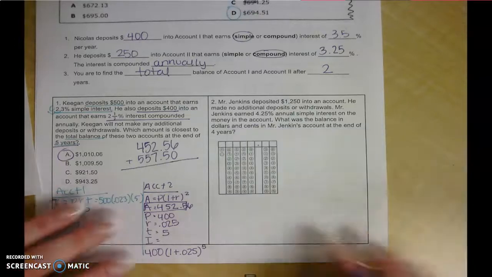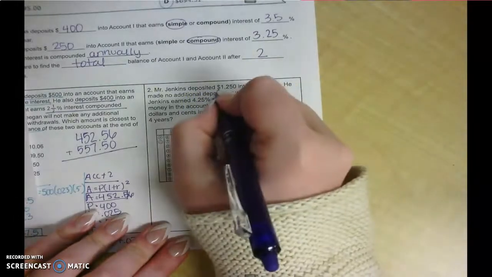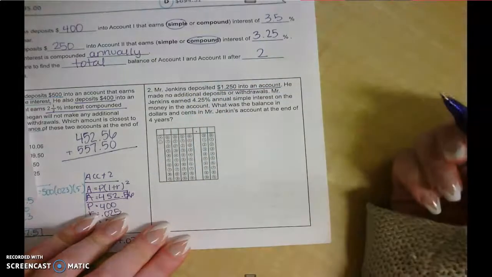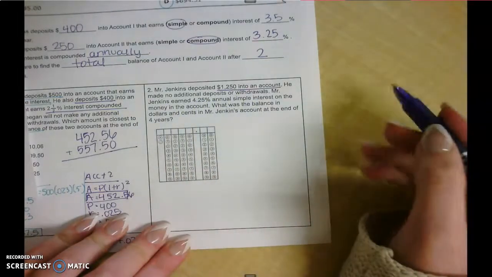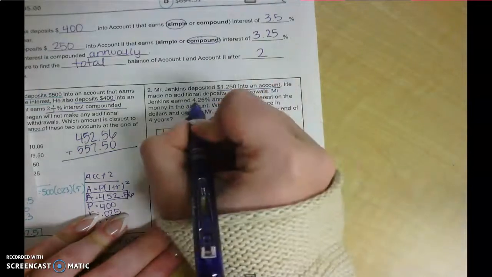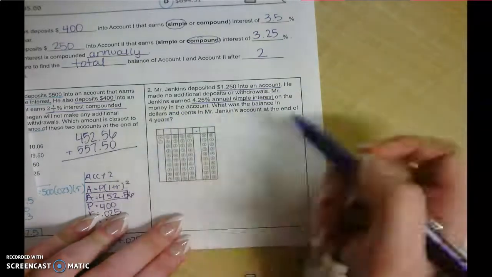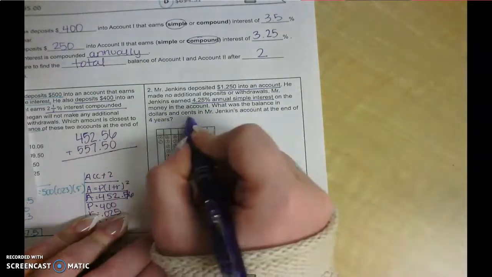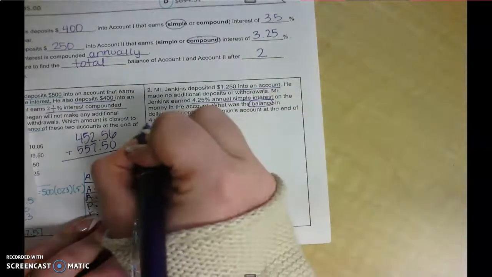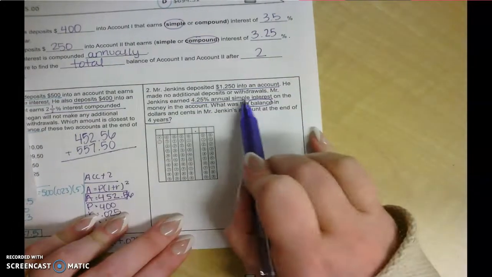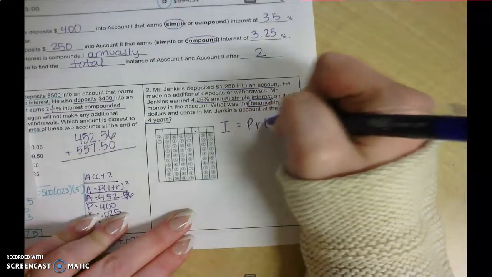Okay, as we can move on to number 2 here. Mr. Jenkins deposits 1,250 into account. He made no additional deposits or withdrawals. Mr. Jenkins earned 4.25 annual simple interest on money in the account. What was the balance in dollars and cents? So we're looking for the balance at the end of 4 years. So it's simple interest. So we are using I equals PRT.